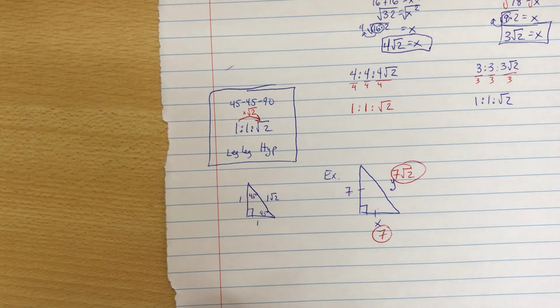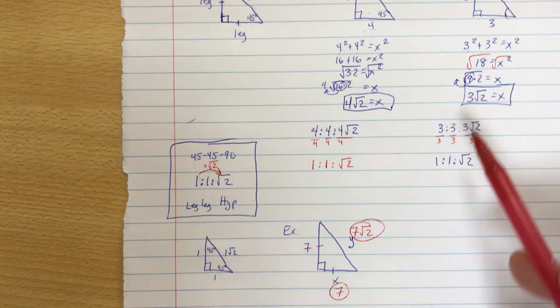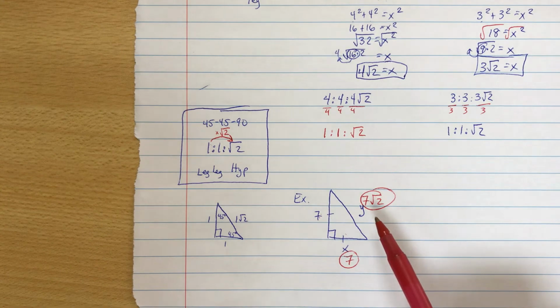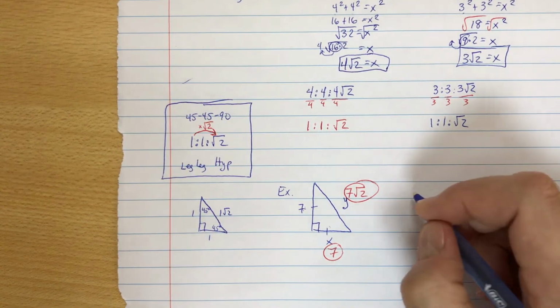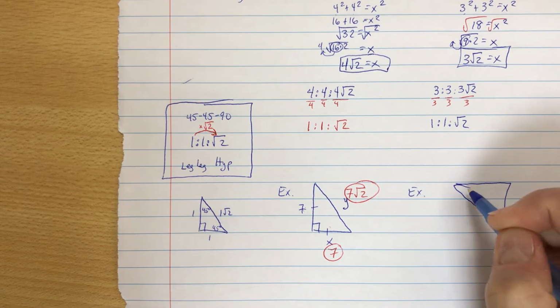That's it. You could do the Pythagorean theorem, but why would you do that if you have this nice pattern, if you recognize the pattern? Okay, example. Let's say, I'll draw it a little bit differently.